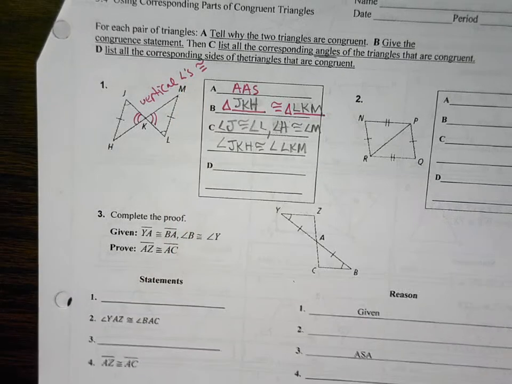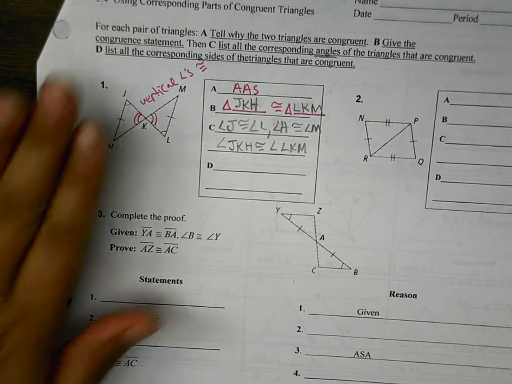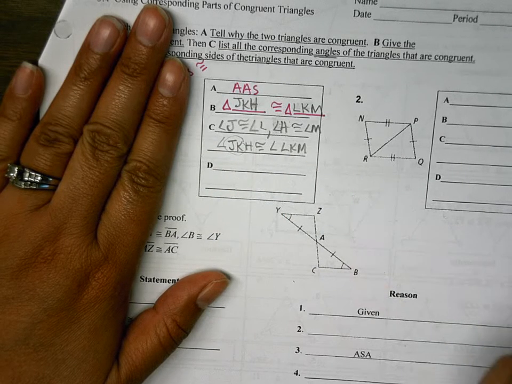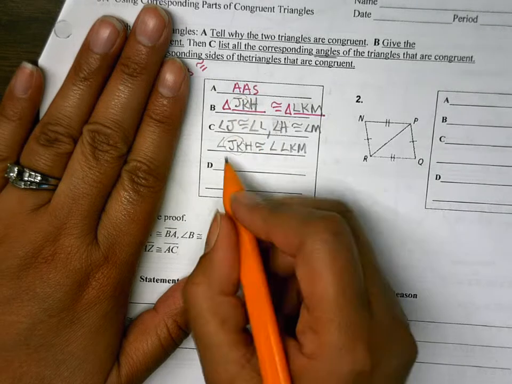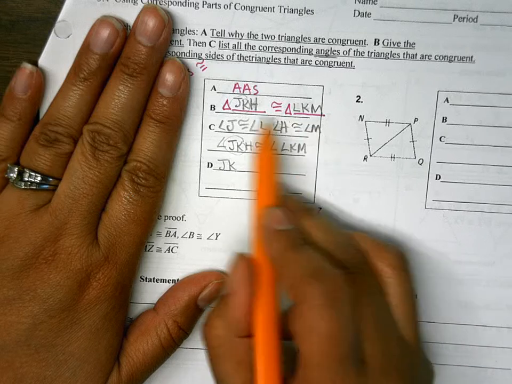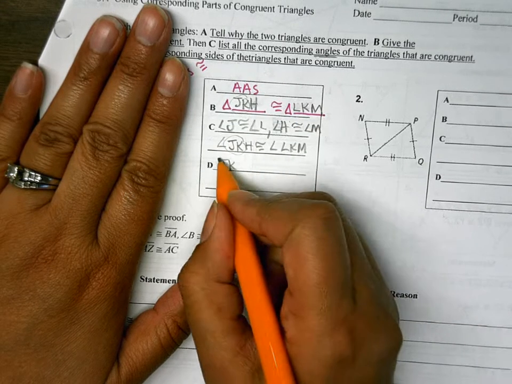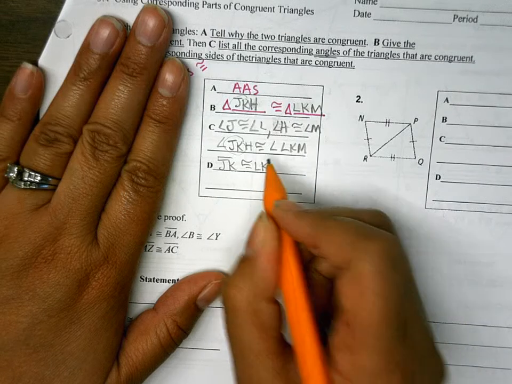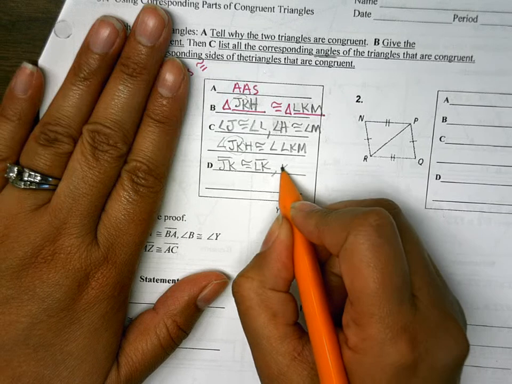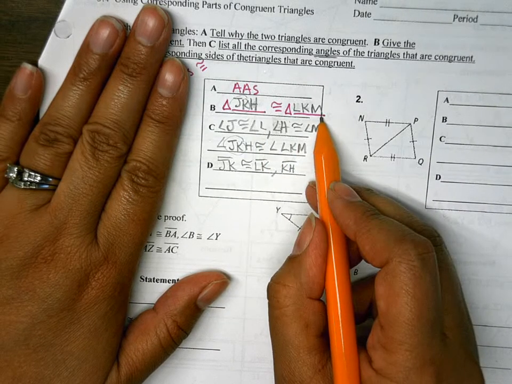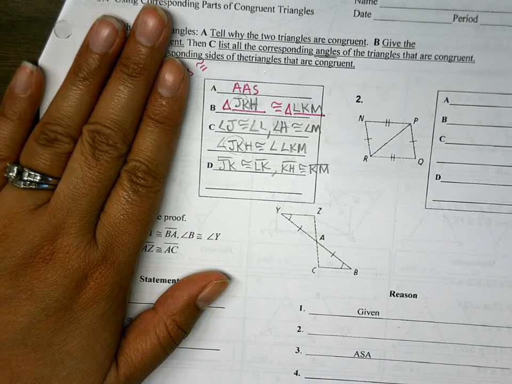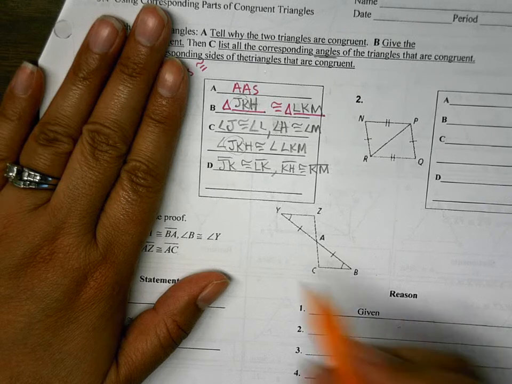All right, the last piece is asking us to list all corresponding sides. All right, so I'm actually going to try it without the picture and just use my statement because we can. I'm going to use the first two. Oh, sorry, up here. I'm going to use the first two. JK, what would I say? JK with what? It's the first two. So JK is congruent to LK. Next one is, I'm going to use the last two. That's KH. KH is the last two with what? KM. Do you guys agree with her? Yes? Okay.